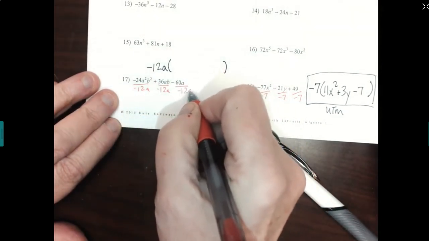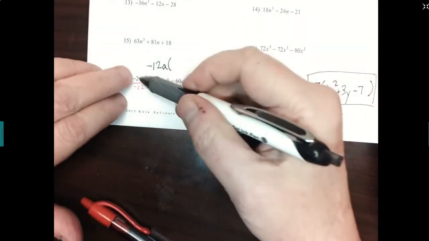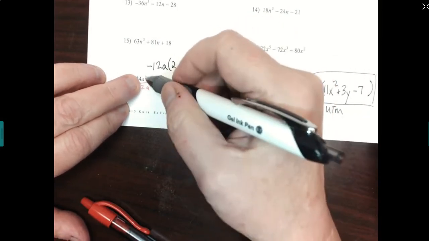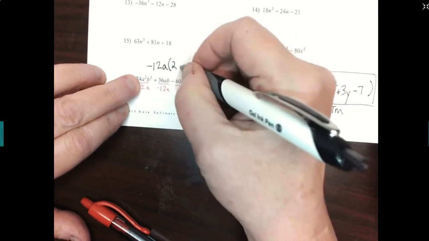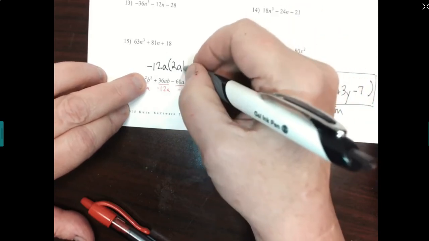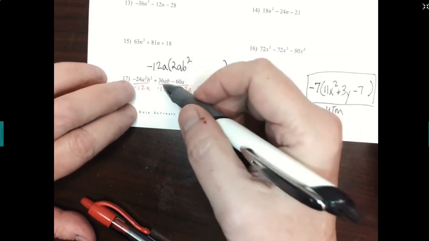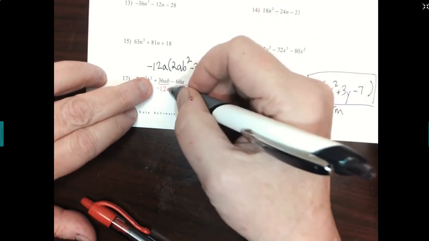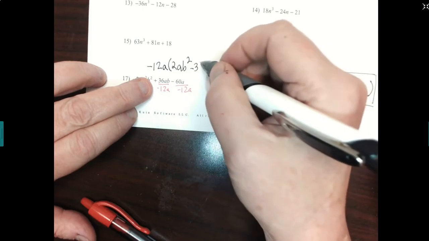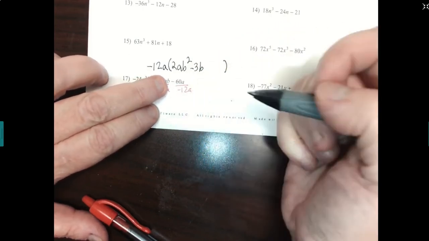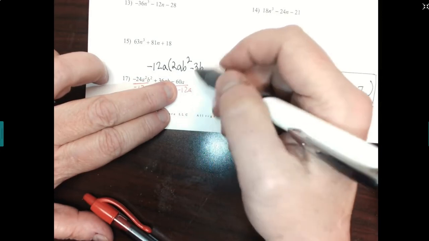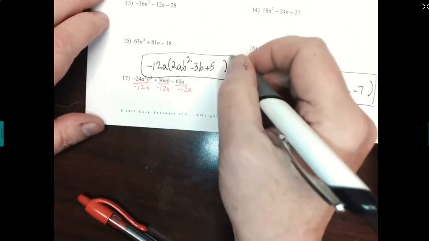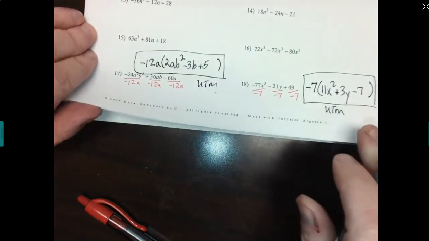Okay. So the negative signs will cancel. 24 divided by 12 is 2. One of these a's cancels, so I have 1 left over, and then I still have the b squared. 36 divided by negative 12 is negative 3. The a cancels, and then I just have a b. The negative signs cancel here. 60 divided by 12 is 5, and the a's cancel. So this is how UTM would want it.